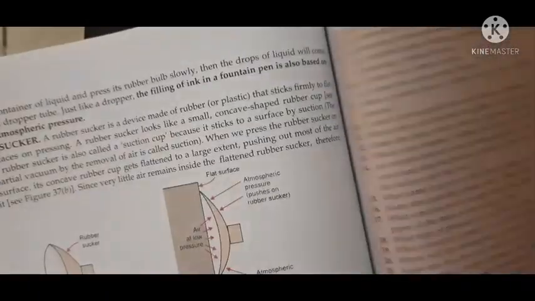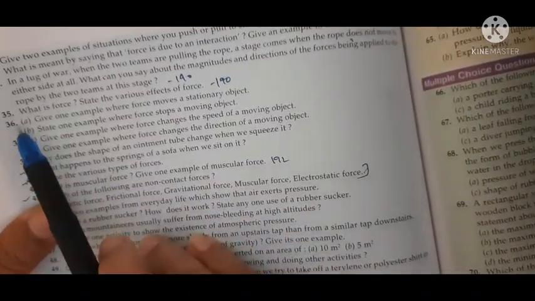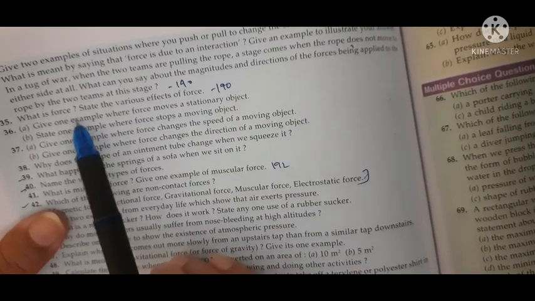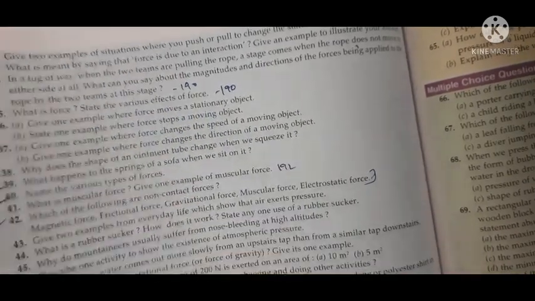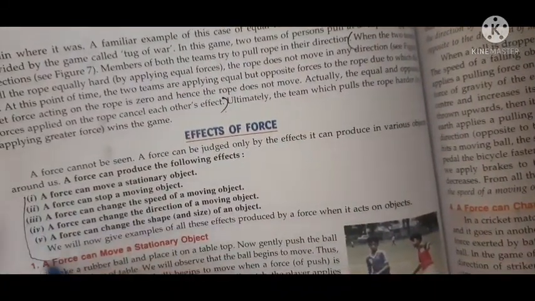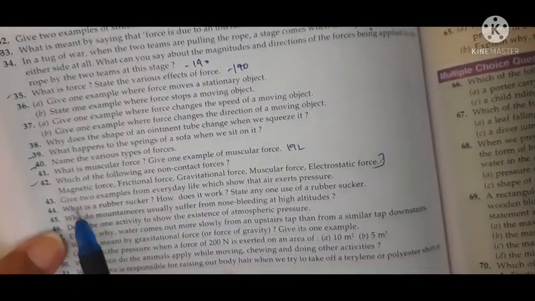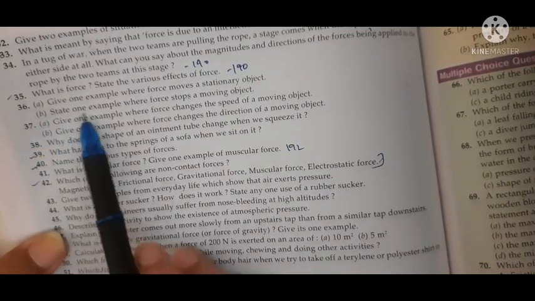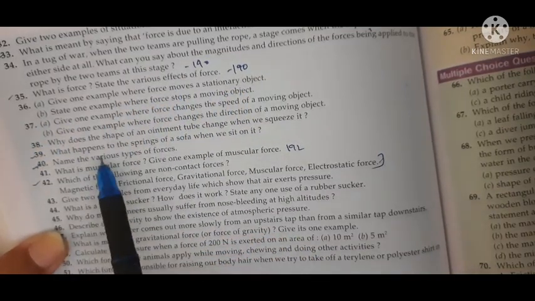Now next question. What is force? That you know, force is a push or a pull. State various effects of force. Page 190. So you just have to write these effects. Okay. Now next question. These examples you leave. Give an example where force applied moves the stationary object and all these things. Okay.